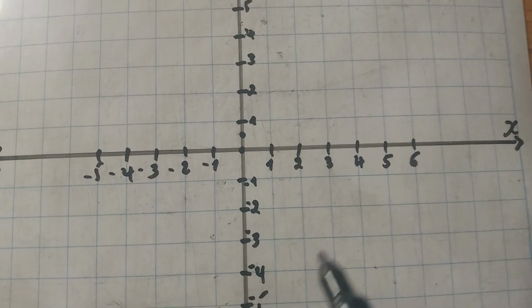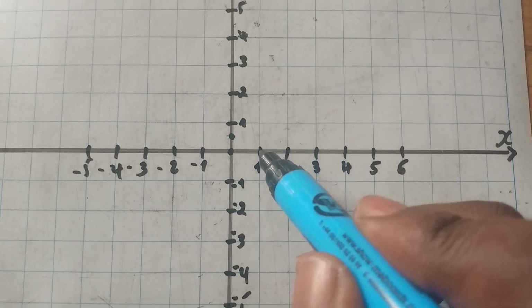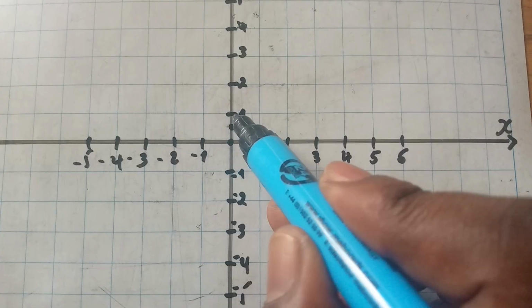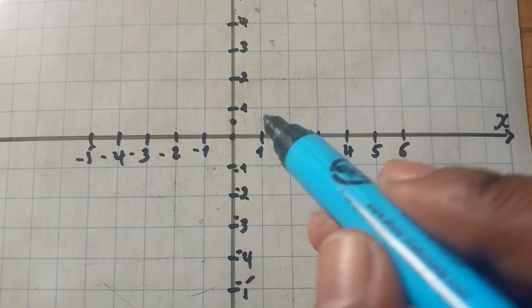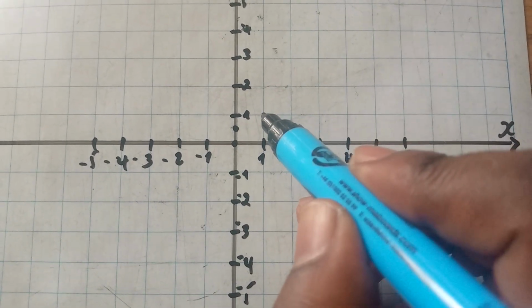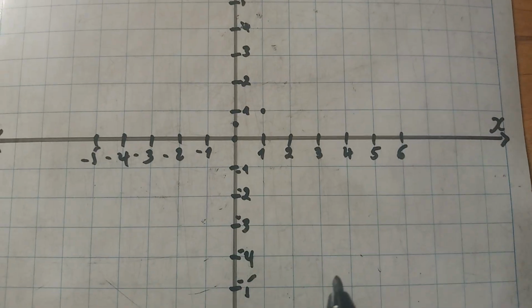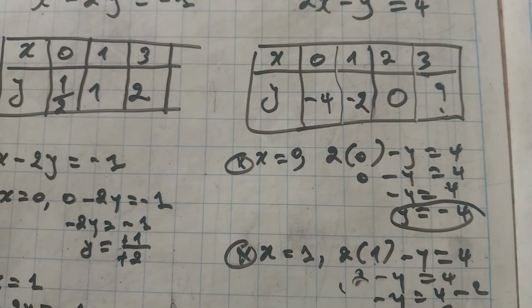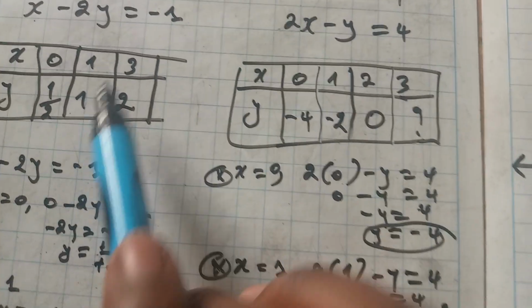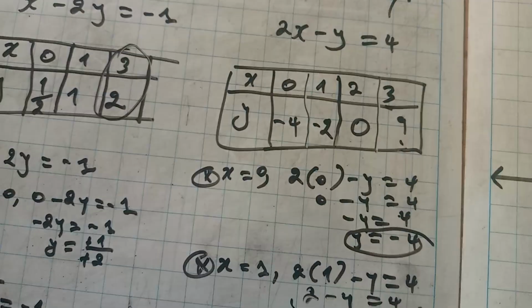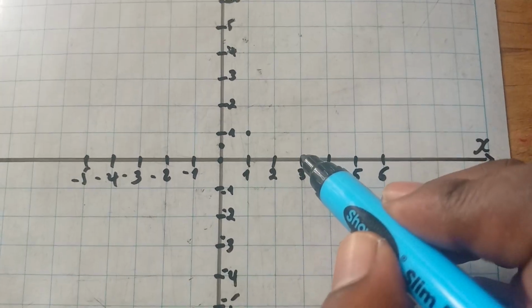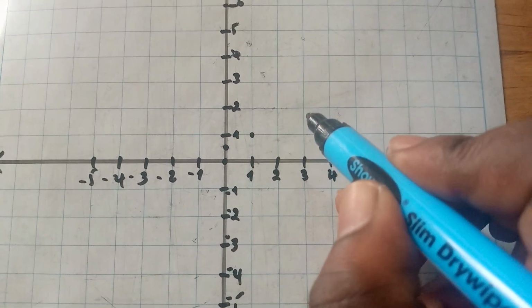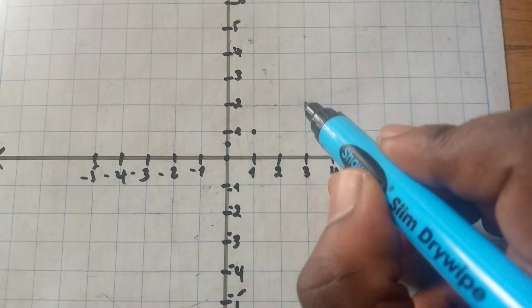Another point is 1, 1. We have 1 on x, we have 1 on y. So these points are meeting here. Another point we have seen is 3 and 2. Here on the graph, we have 3 on x, we have 2 on y.